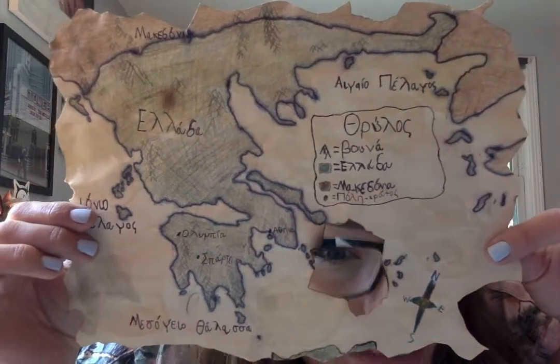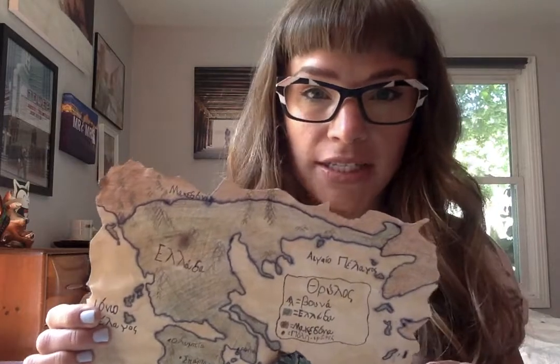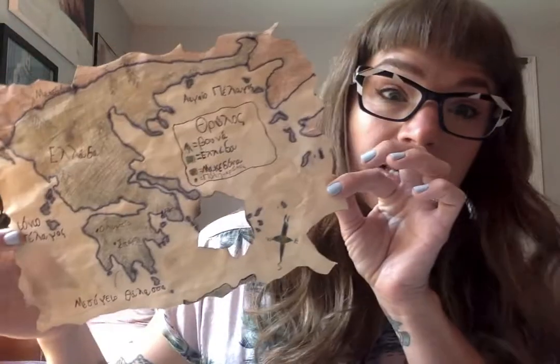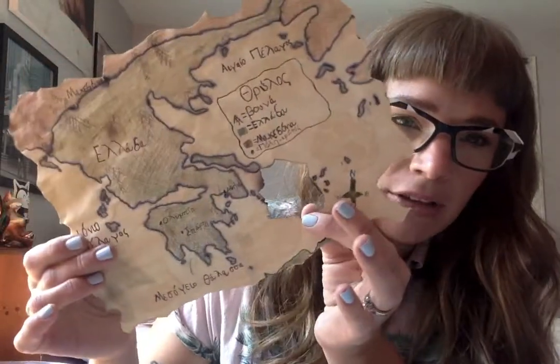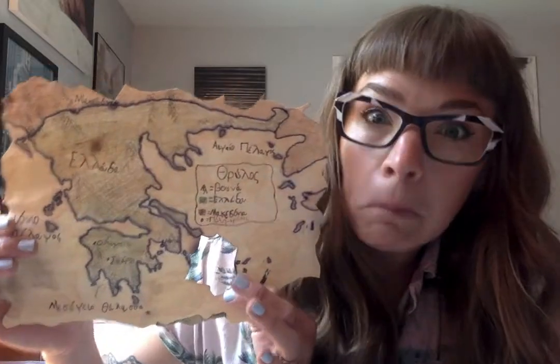Good morning, everyone. Here is an introduction on your next mini project. It is the map of ancient Greece. Dun dun dun! This one has a hole in it because they made it look like it was ancient. Primary source document. So, I'm going to show you some examples.